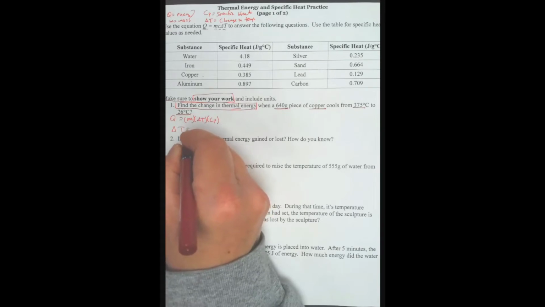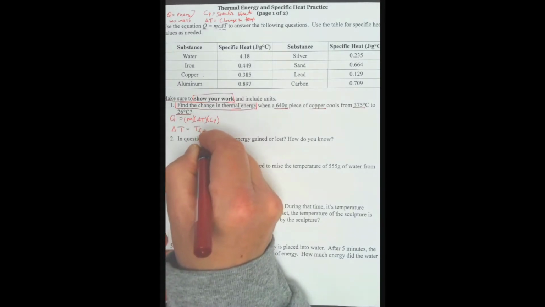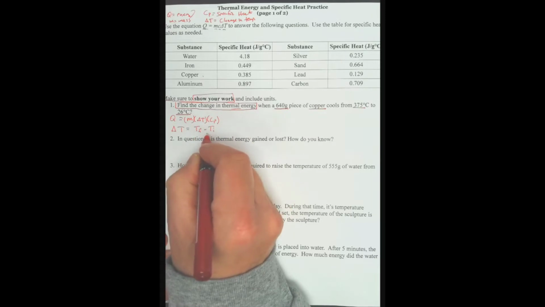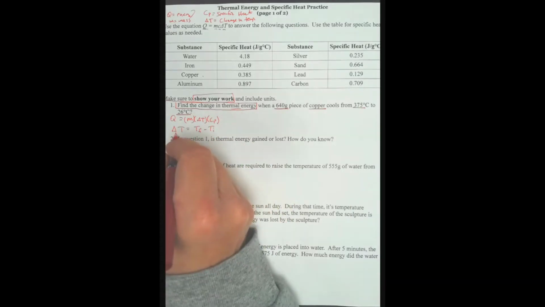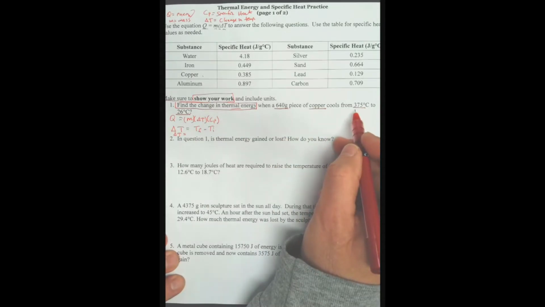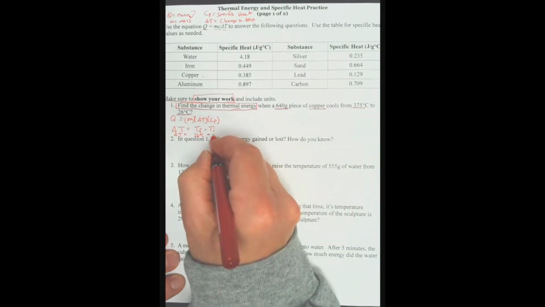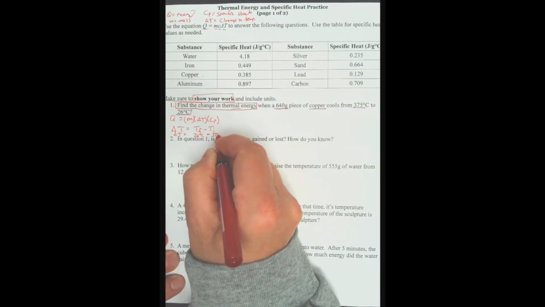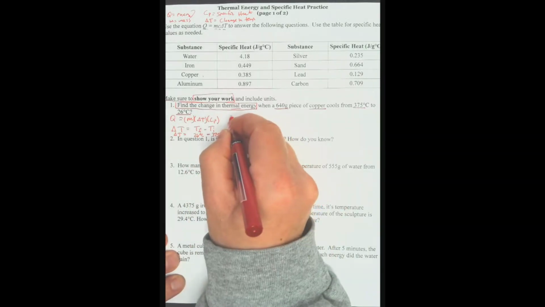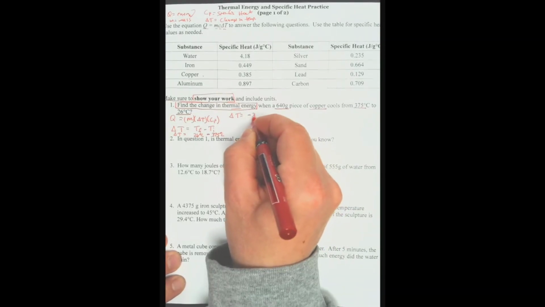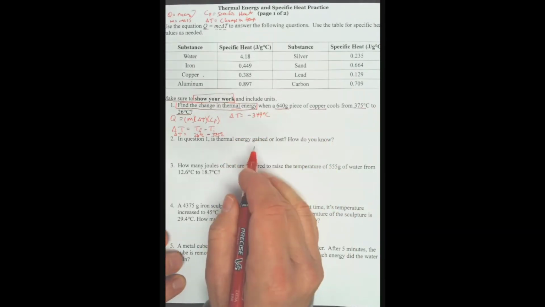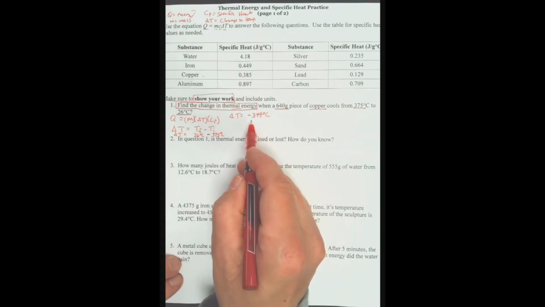And I do that by using the formula TF minus TI, or final temperature minus initial temperature. So my delta T is going to be equal to my final temperature being 26 degrees Celsius minus my initial temperature, 375 degrees Celsius. So now what I know is that my change in T is going to be equal to 26 minus 375 equals a negative 349 degrees Celsius. Okay? Now, this negative, you guys, becomes extremely important.